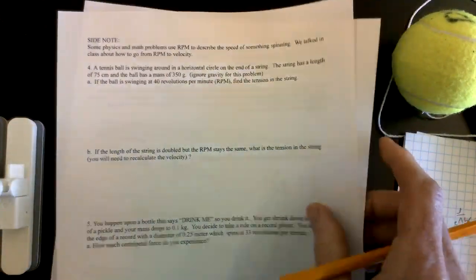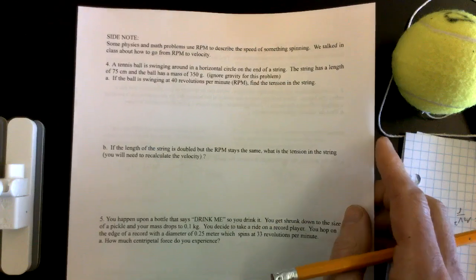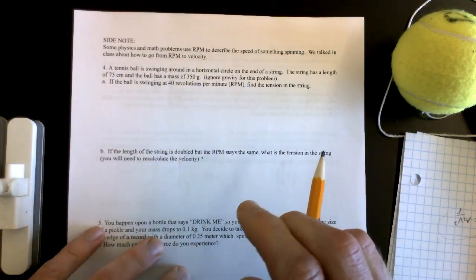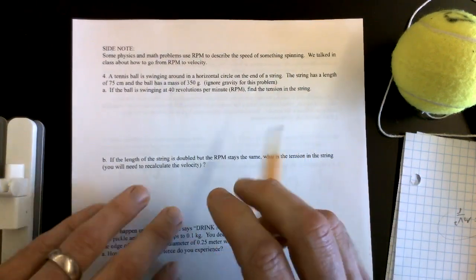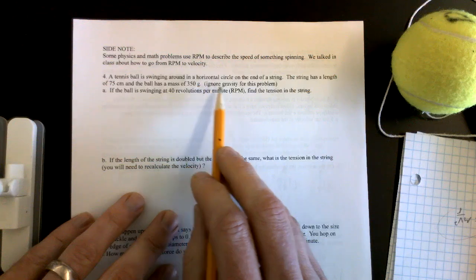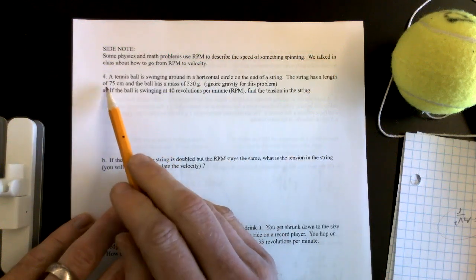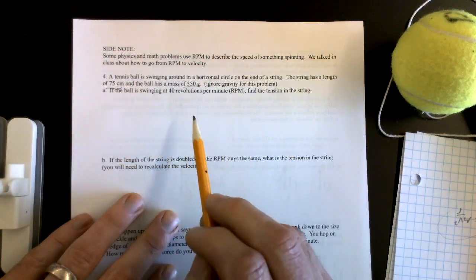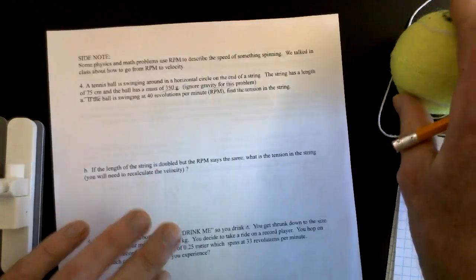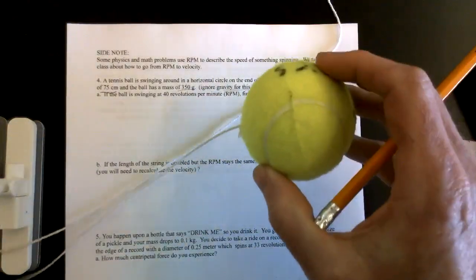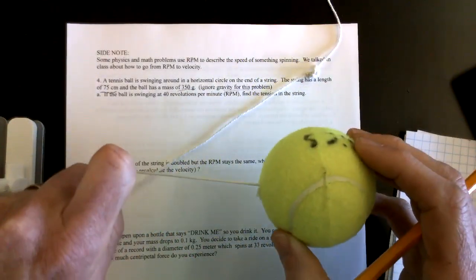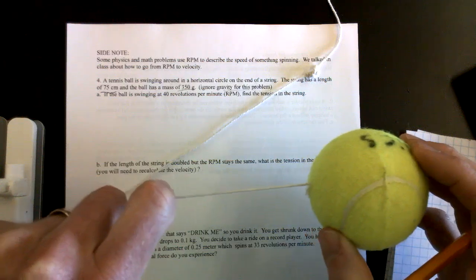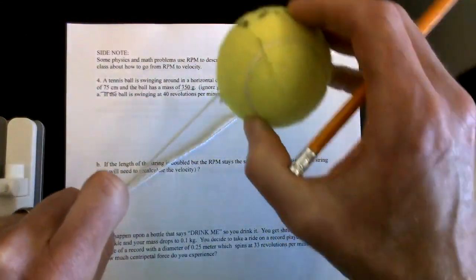Okay, moving right along. RPMs to velocity is sometimes a little bit tricky, so just note that there's a formula for that. We've got a tennis ball swinging in a horizontal circle. The string has this length, and there's the mass of the ball. We're going to ignore gravity for this problem, so we've got just a horizontal circle here. Tension is pulling the ball in, so tension is the centripetal force, right?